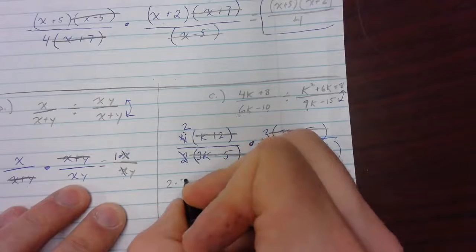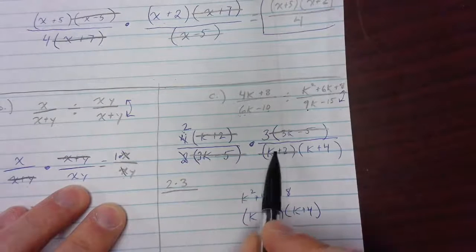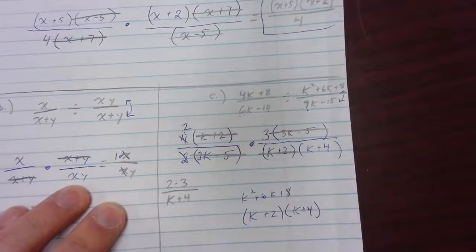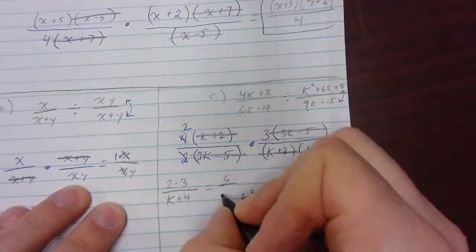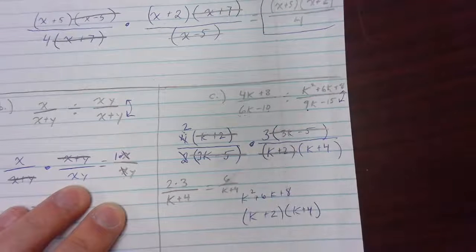Well, 2 times the number 3 is left on top. On bottom, this is gone, this is gone, this is gone. K plus 4 remains, so we got k plus 4. Well, that simplifies just to 6 over k plus 4. And again, for our checkpoint we're thinking, can the numerator or the denominator factor any further than they already are? And in this situation, they can't.